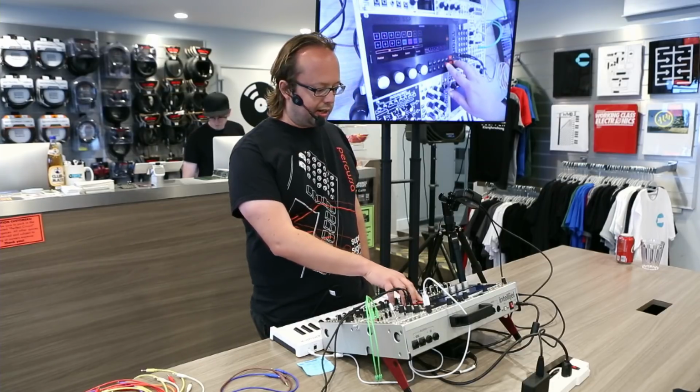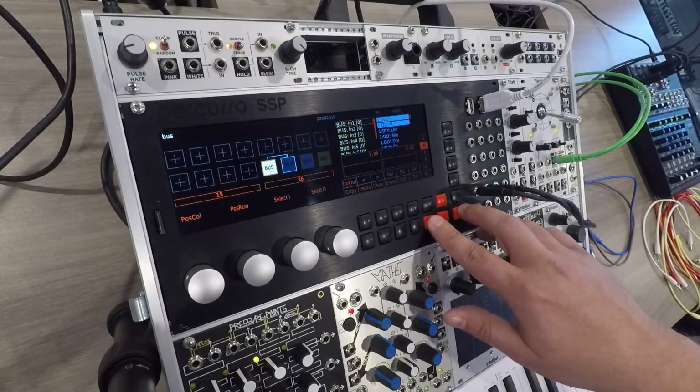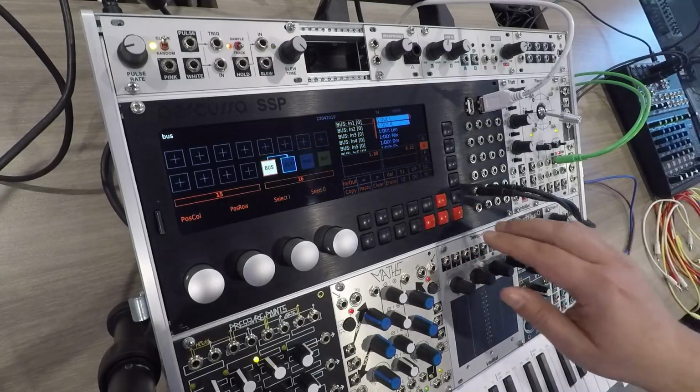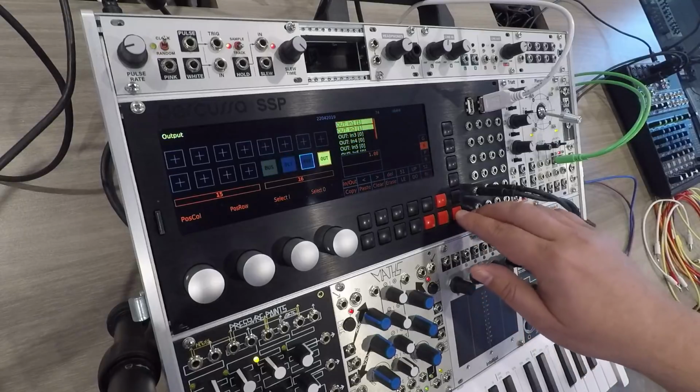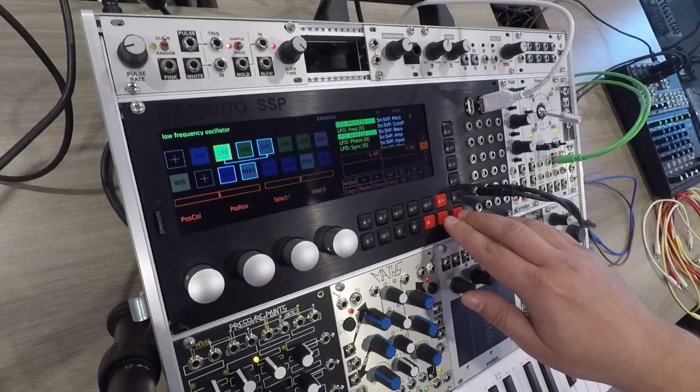So on the last screen, there's an effects section with delay and reverb, which takes the final signal from the bus and processes it. And then you have all the oscillators which go through the bus, basically.